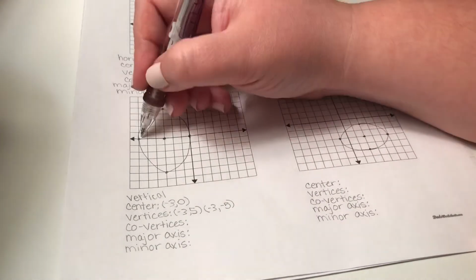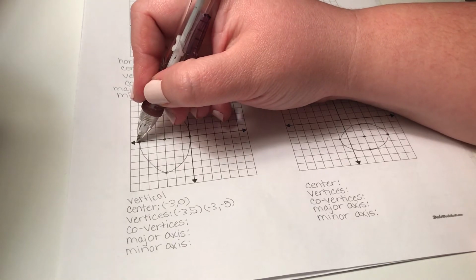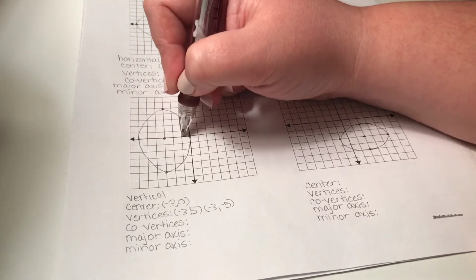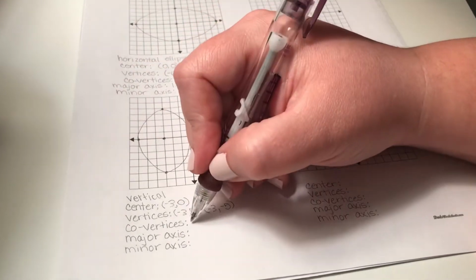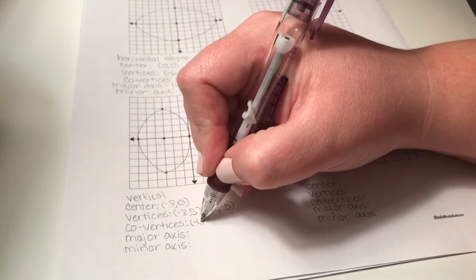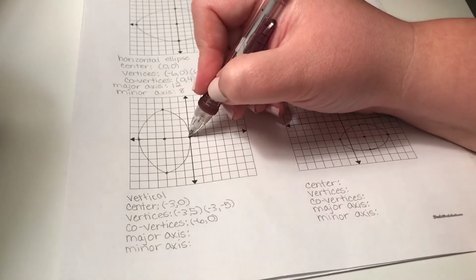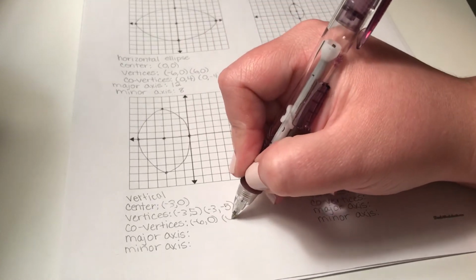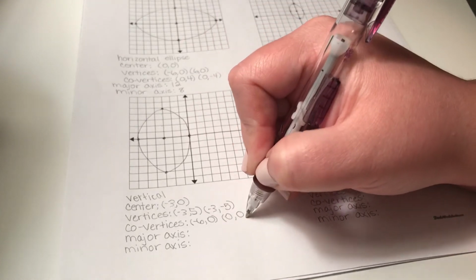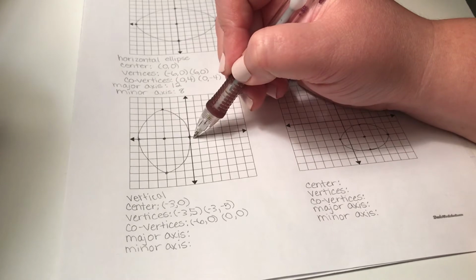All right, my covertices are going to describe the ends of the minor axis. So I have 1, 2, 3, 4, 5, 6. So -6, 0. And then my other covertex is at the origin, so 0, 0. Boom.